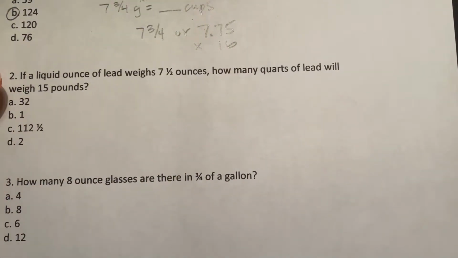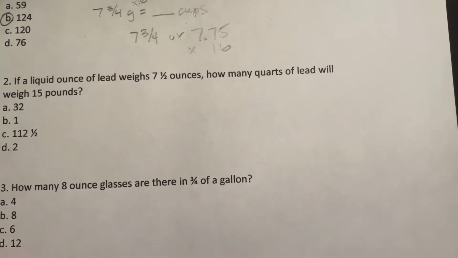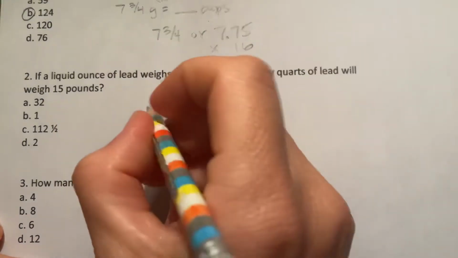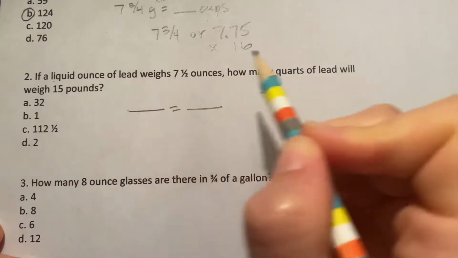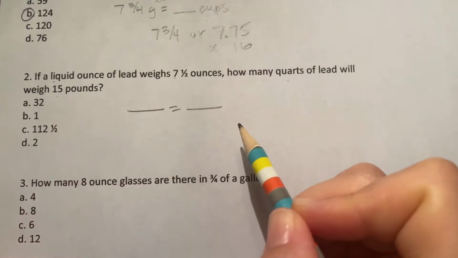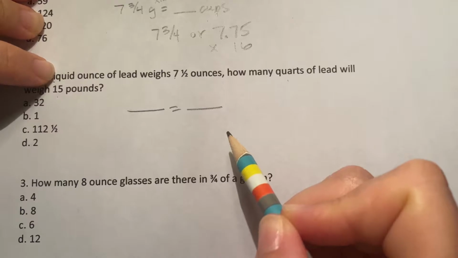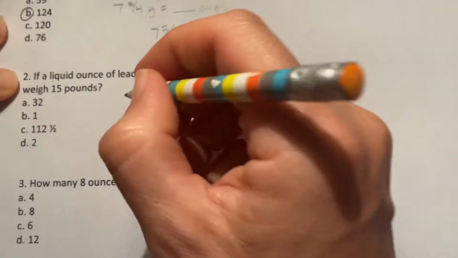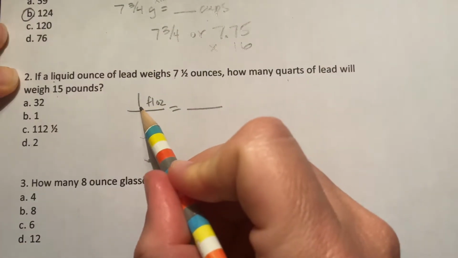So it says if a liquid ounce of lead weighs 7.5 ounces, how many quarts of lead will weigh 15 pounds? In this particular problem, I decided to set up a proportion. I said 1 liquid ounce weighs 7.5 ounces. How many quarts of lead will weigh 15 pounds? So the first thing I did here is determine my 2 groups, which in this case is volume and weight. So the volume is 1 fluid ounce. And that 1 fluid ounce weighs 7.5 ounces.